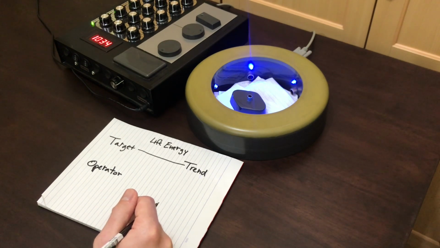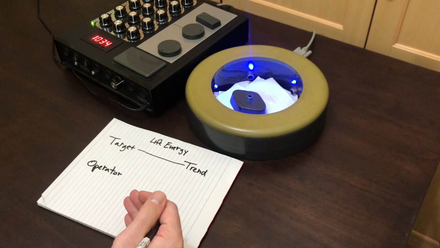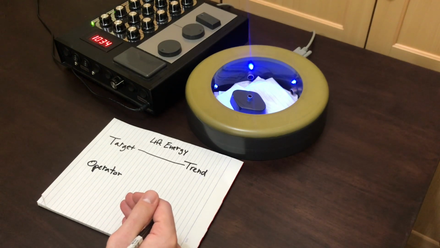We just wanted something that was really useful for people, and it seems like it is.